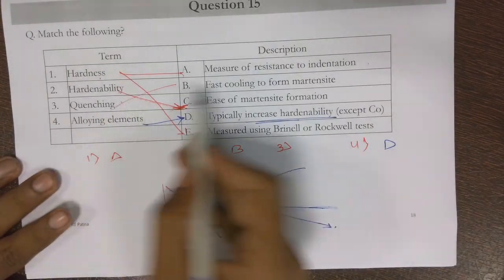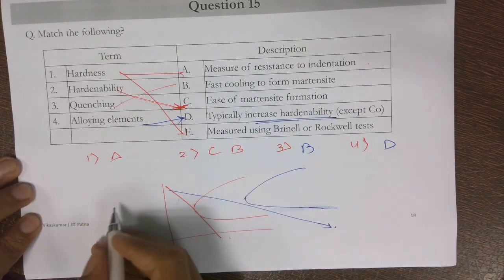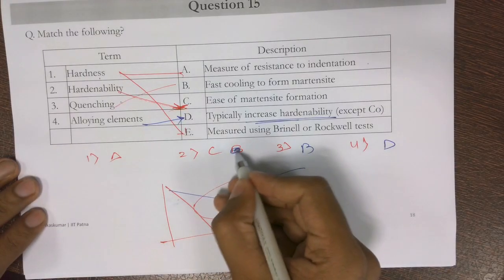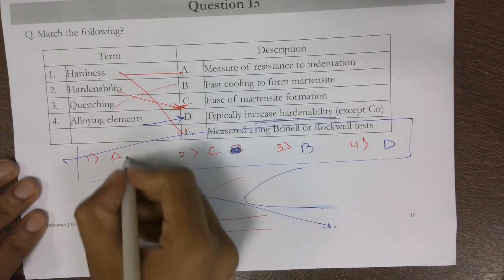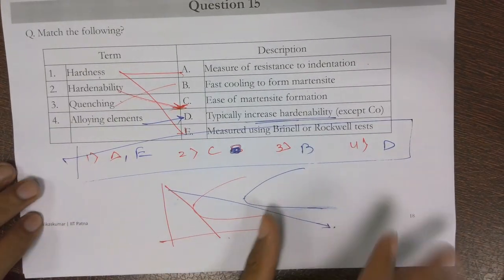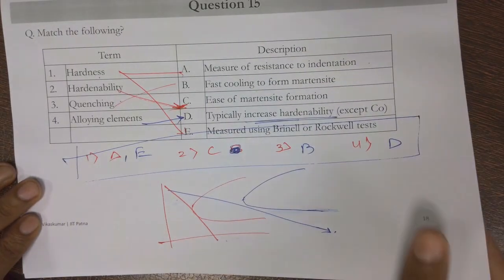Quenching is B. So this is our answer. First one is also E. Okay, any doubt in this, let me know. If not, let's go to the next question, question number 16.